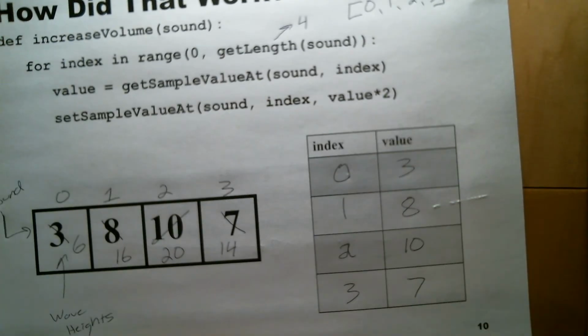So again, very similar to going through and changing the red of a pixel or changing the blue of a pixel. And in some ways it's easier because instead of having a red, green, and a blue, we just have a single wave height that we're changing, as opposed to having 3 different things that we have to worry about.